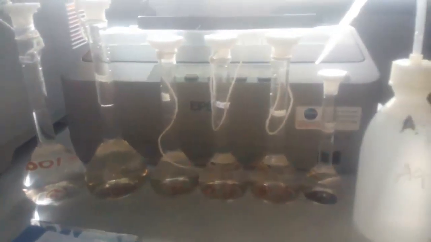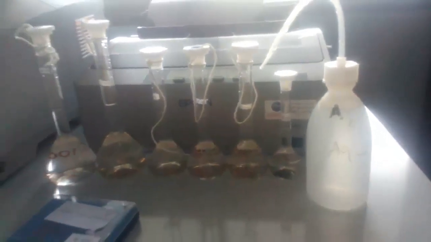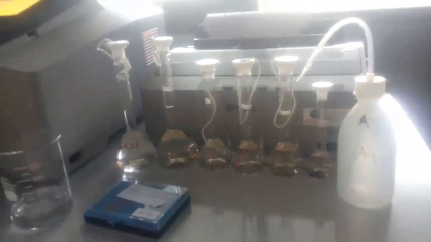These are the materials that we'll need to determine chloramphenicol with UV spectrophotometry. And we use a double beam UV spectrophotometer.